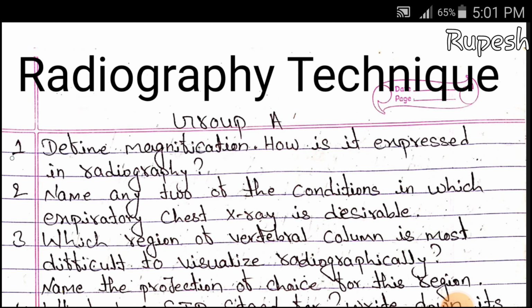So group A. Question number 1. Define magnification. How is it expressed in radiography? Question number 2. Name any two conditions in which expiratory chest X-ray is desirable.